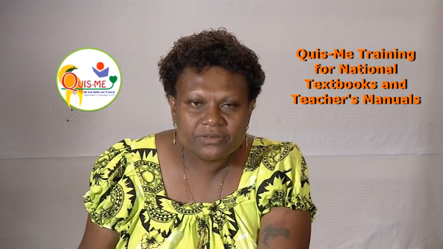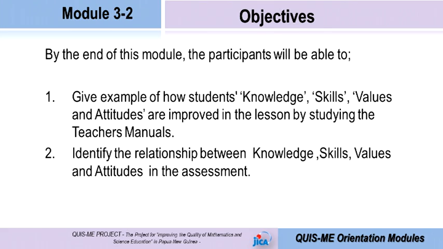This module 3-2 has two objectives. By the end of this module, the participants will be able to: 1. Give examples of how students' knowledge, skills, values, and attitudes are improved in the lesson by studying the teacher manuals. And 2. Identify the relationship between knowledge, skills, values, and attitudes in the assessment.